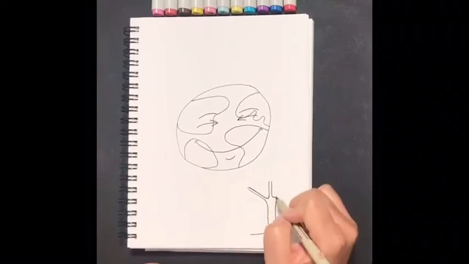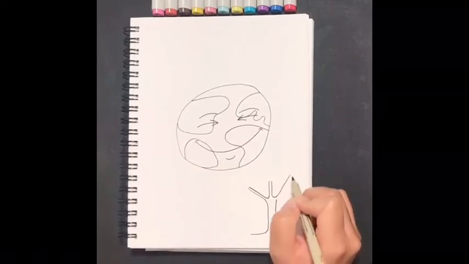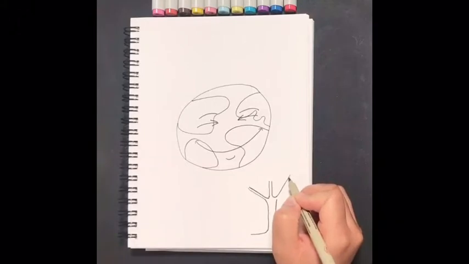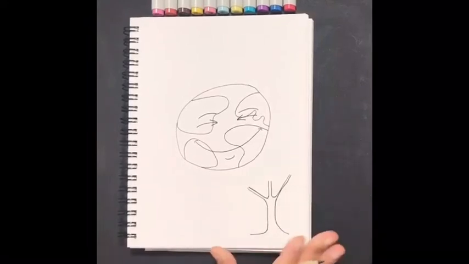And then we'll curve this line to create another tree branch and bring it up. And then we'll create another line on the side of it to create the other side of the tree branch. And we'll just bring that line on down to the top of that line and connect it. And there we have our tree and our tree branches.